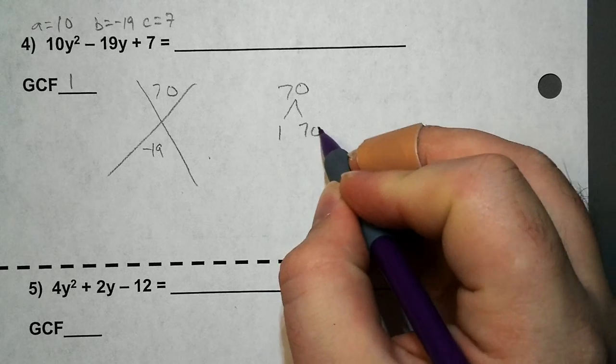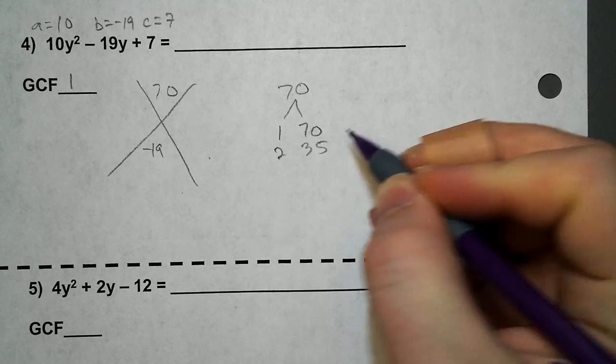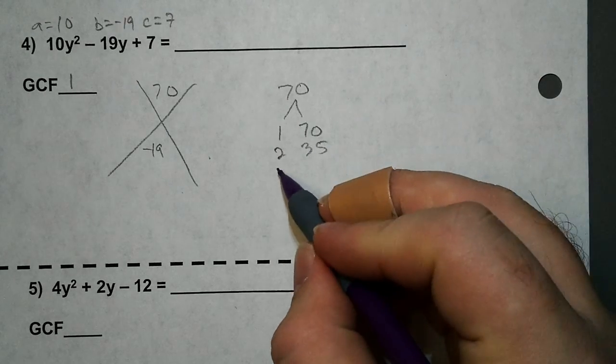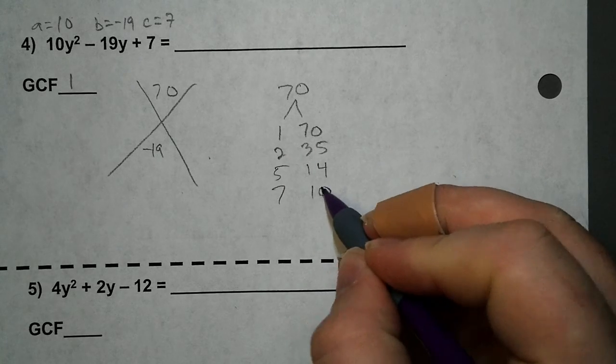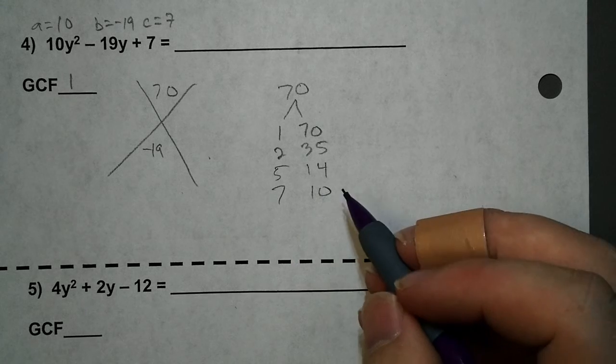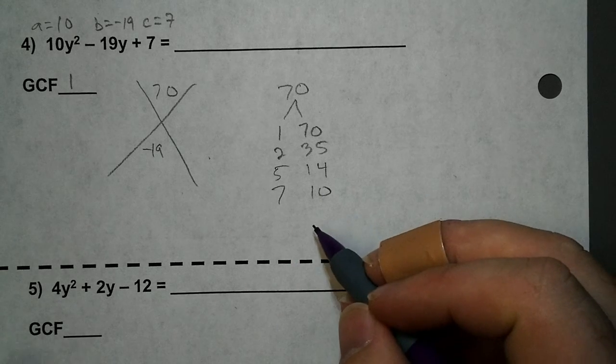1 times 70, 2 times 35, keep going. 3 won't go in there, 4 won't go in there, 5 goes in there 14 times, 6 won't go in there, 7 goes in there 10 times, 8 won't go in there, 9 won't go in there, 10 does go in there, and we already have it.